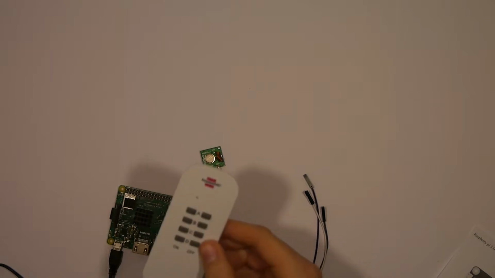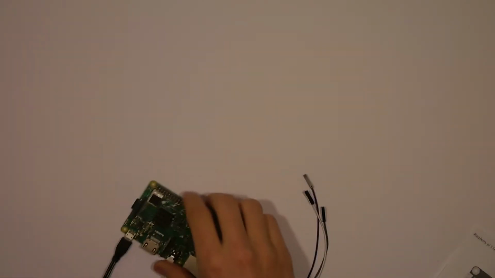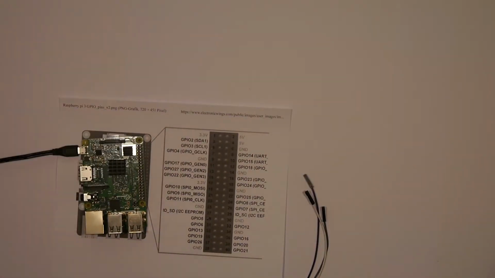You'll need a receiver module and a sender module of 433 MHz and a Raspberry Pi and some way of connecting these together. So let's start with the receiver so that we can read out the code the remote control sends. Therefore, I printed out this schematic so that we can see.